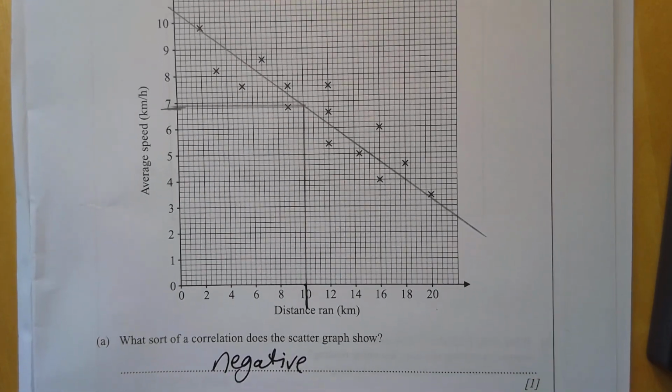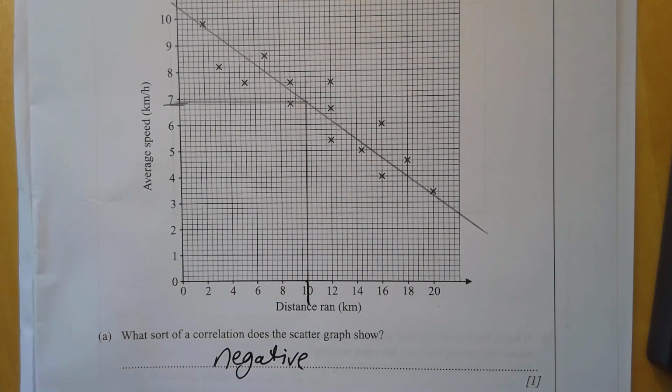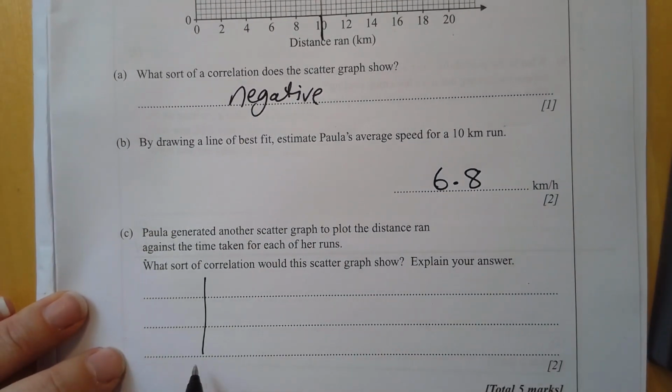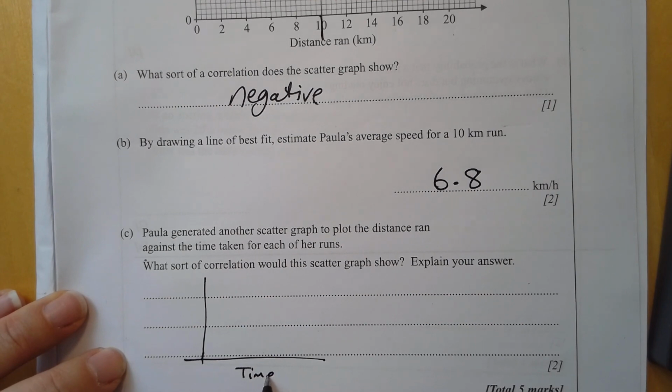Paula generated another scatter graph to plot the distance ran against the time taken for each of her runs. What sort of correlation will this be? So now what we're looking at is a graph. If we're thinking about the time taken, this is time, and this is distance ran against the time, or we could put time here and distance here.